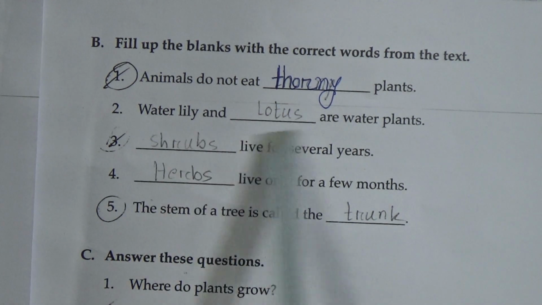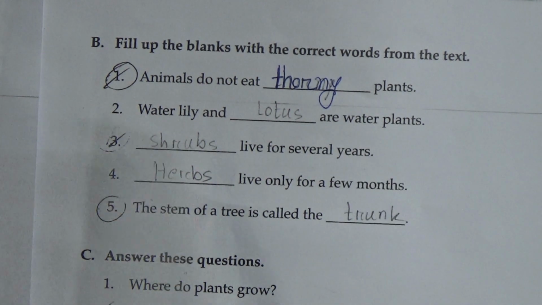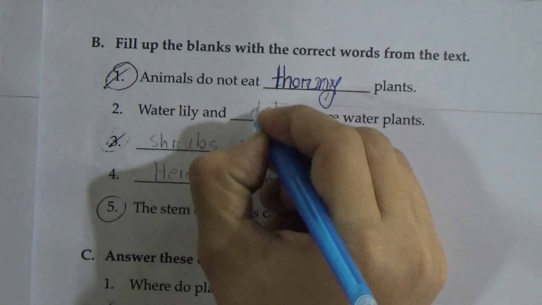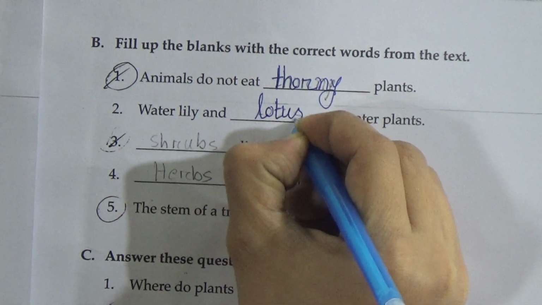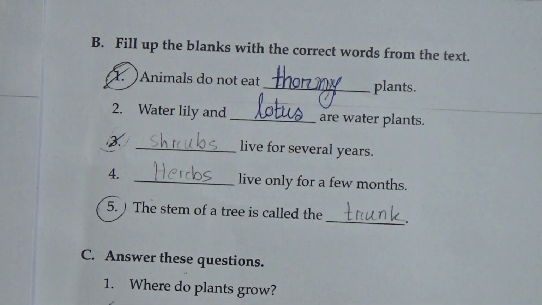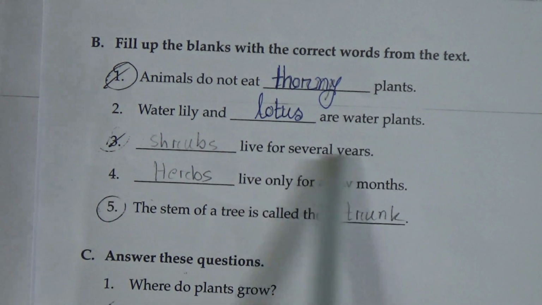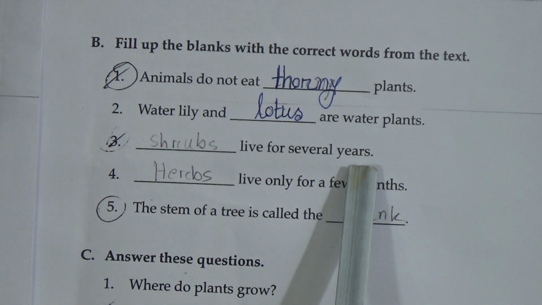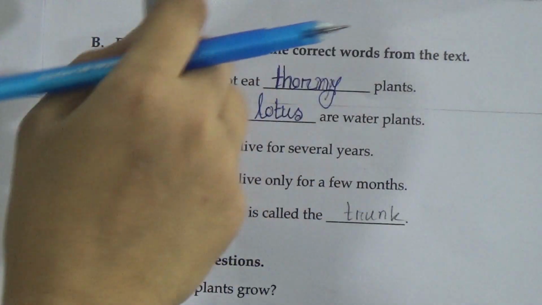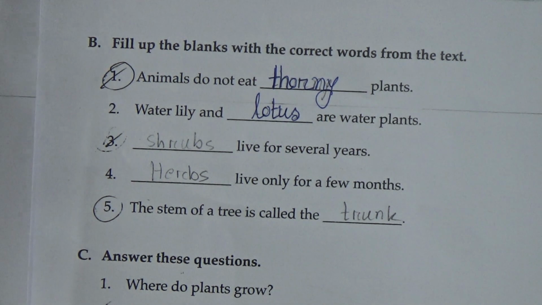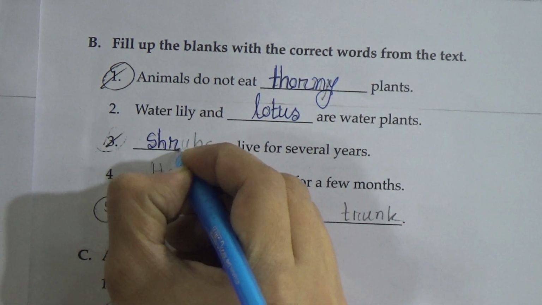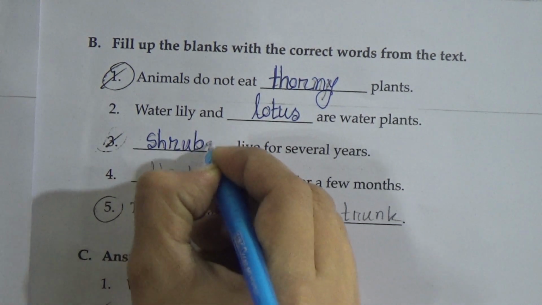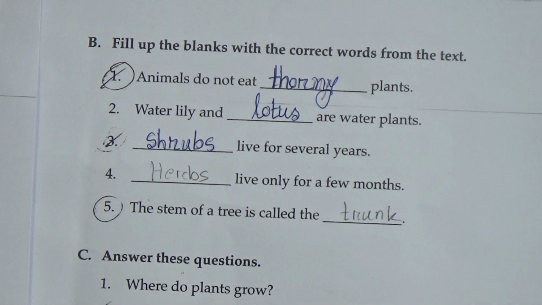Number 2, water lily and dash are water plants. We know that water lily and lotus, L-O-T-U-S, lotus are water plants. Number 3, dash live for several years. We know that shrubs live for several years. So we write here shrubs, S-H-R-U-B-S. Shrubs live for several years.